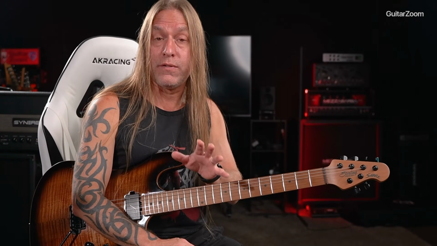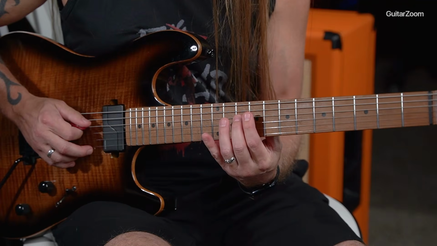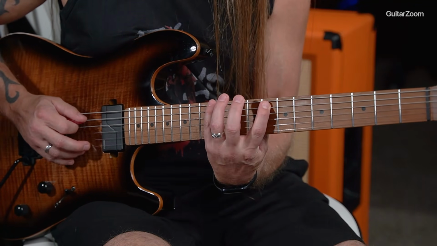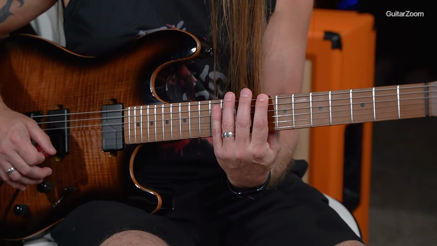Now, here's where the confusion comes in. There are 2 different places that the confusion comes in. Number 1 is where to go on the guitar. So let me explain something to you. If I go here to C, and I play from C to C, I'm giving the tonality of C major, right?